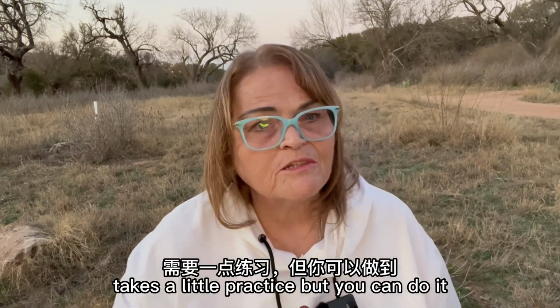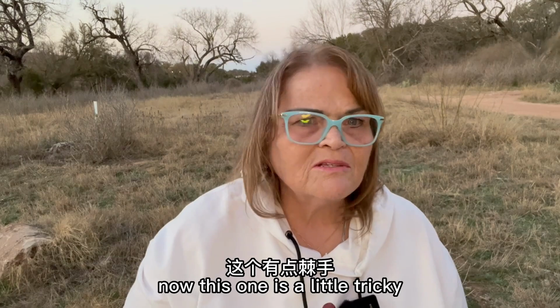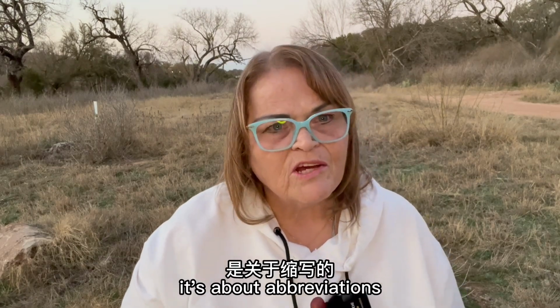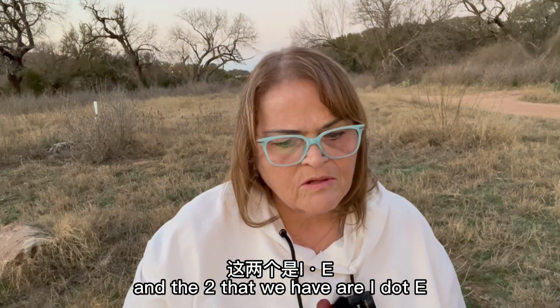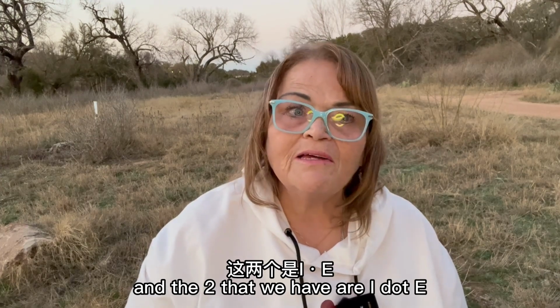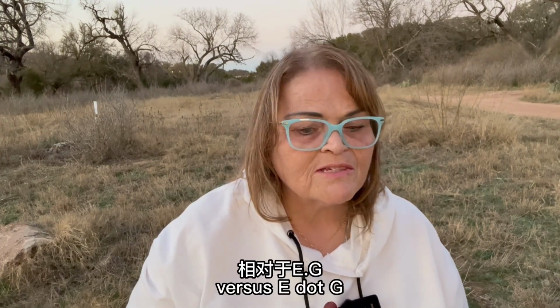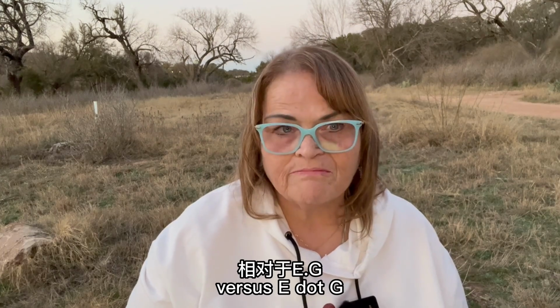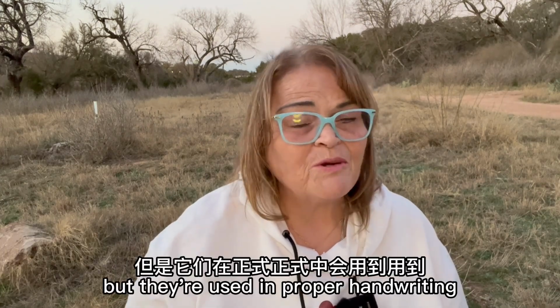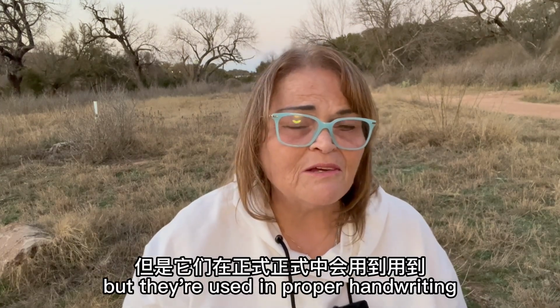It takes a little practice, but you can do it. Now this one is a little tricky. It's about abbreviations, and the two that we have are I.E. versus E.G. I never really use these much, but they're used in proper handwriting, certain documents and writing.